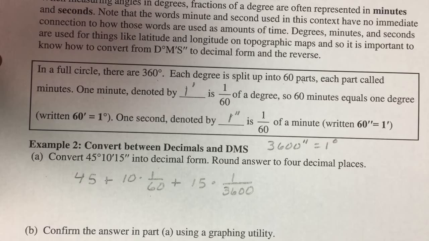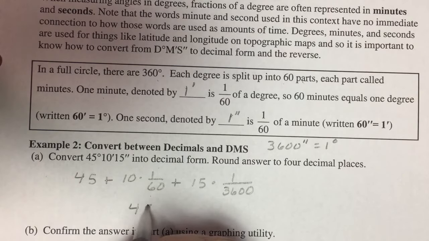So you would just do that math in your calculator, and it says round to the nearest fourth. I haven't done the math in my calculator, so I'm going to go ahead and do that. So 45 plus parentheses 10 divided by 60, plus parentheses 15 divided by 3,600. And I got that it is 45.1708 degrees.